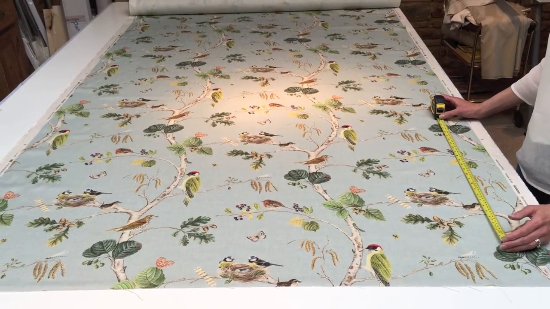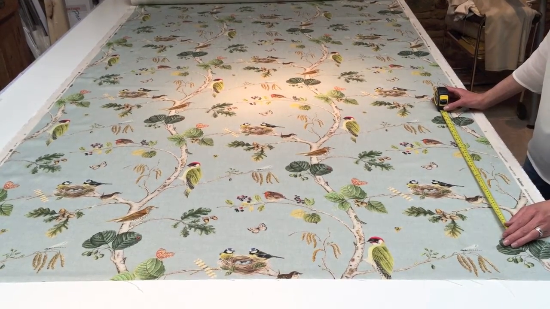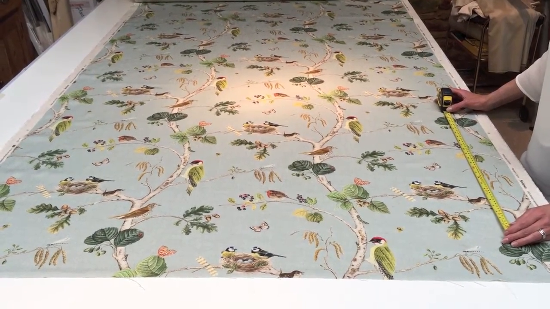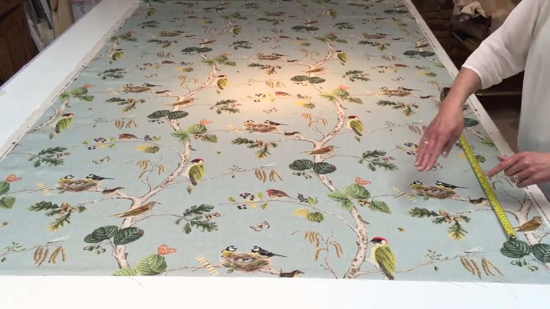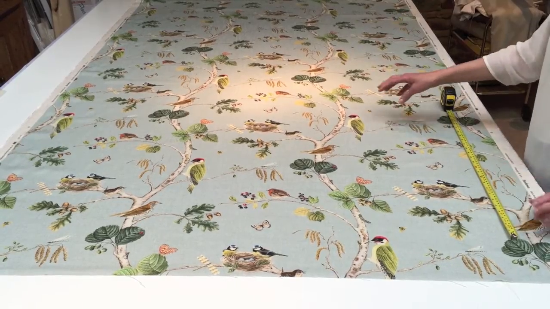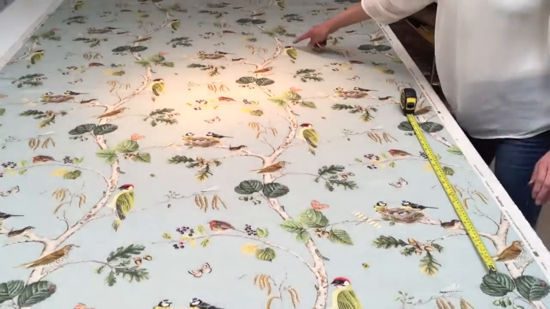Here we have an example of a fabric that has a half drop pattern repeat. First we need to find the full pattern repeat, and this is a distance between the patterns as they repeat themselves up the length of the fabric. Now what stands out really well on this fabric is this woodpecker here with the red head.